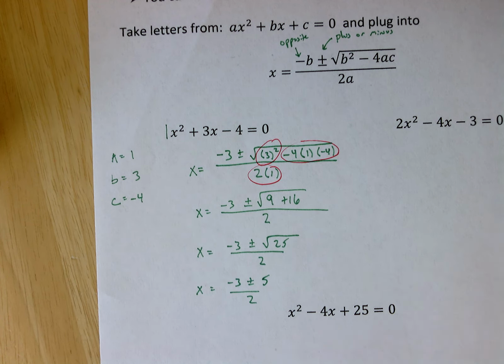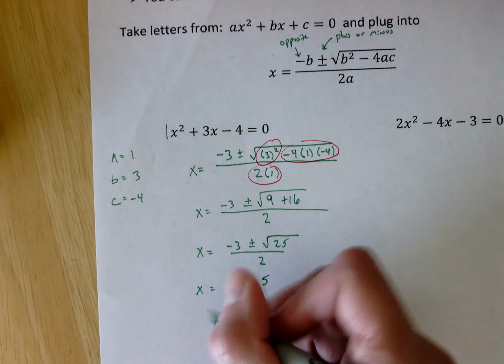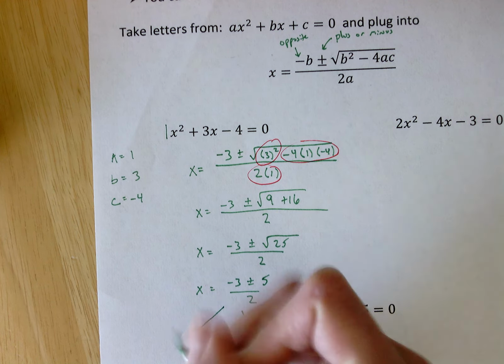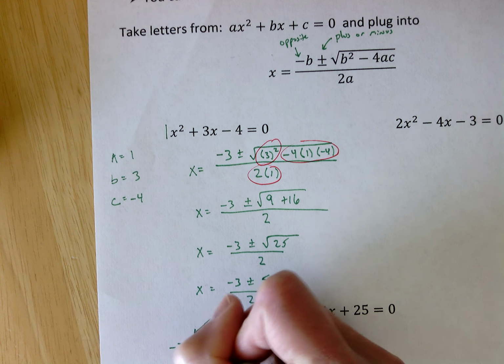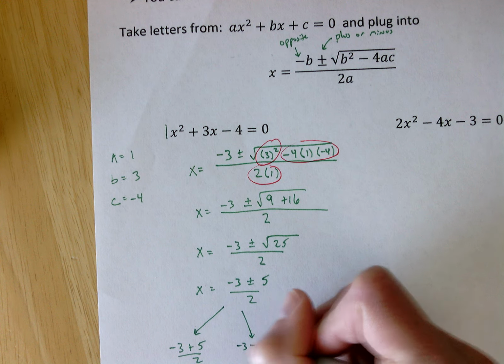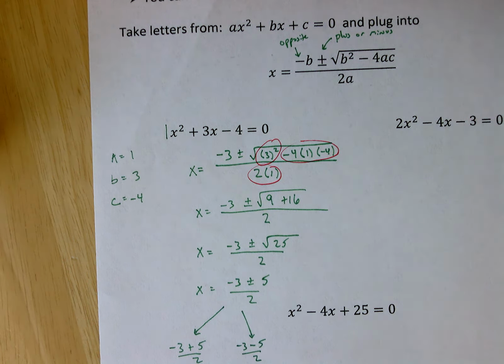Okay, and now here's the point where we've got to deal with this plus or minus. So now what I'm going to do from here is break it into 2 different problems. One of them is going to be negative 3 plus 5 over 2. And the other one's going to be negative 3 minus 5 over 2.